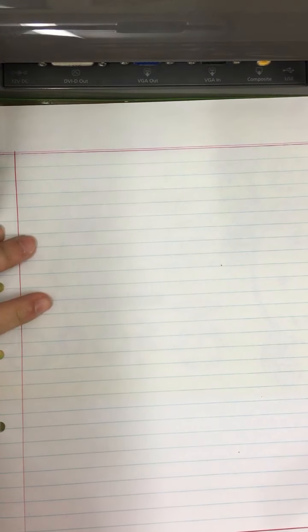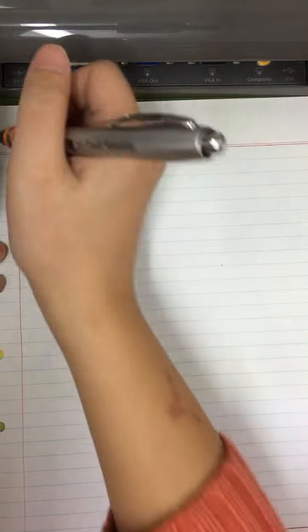Alright, let's come back to this. How can we draw the equation of a line given in general form? Firstly, we're going to look at what the general form is.